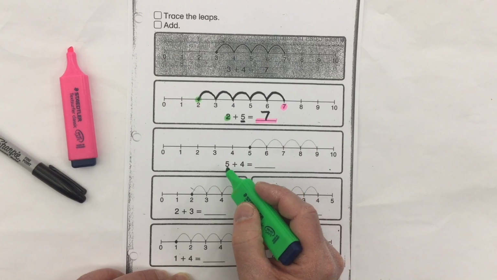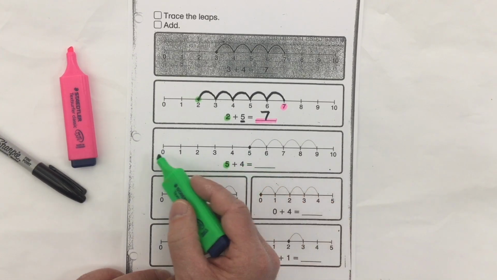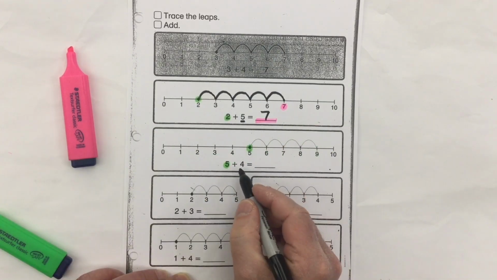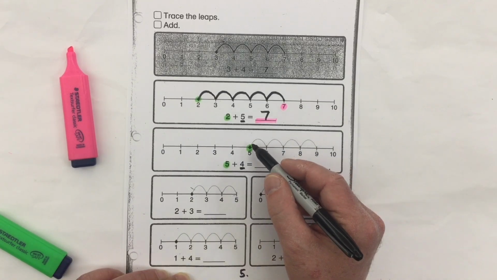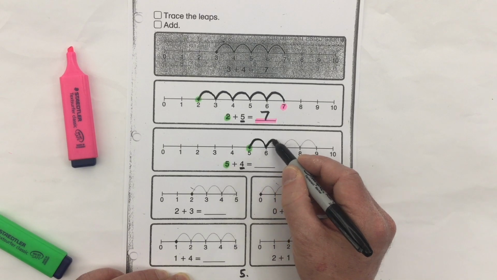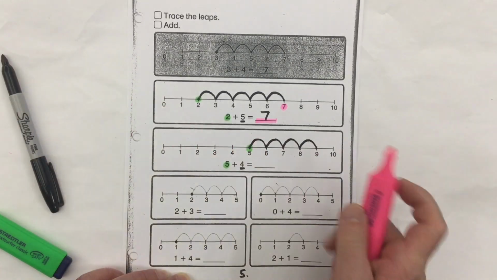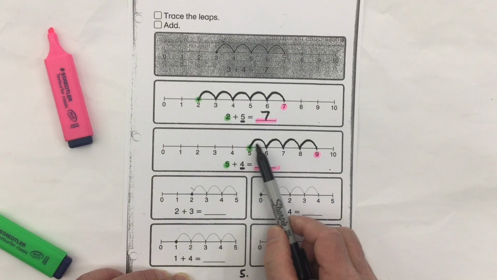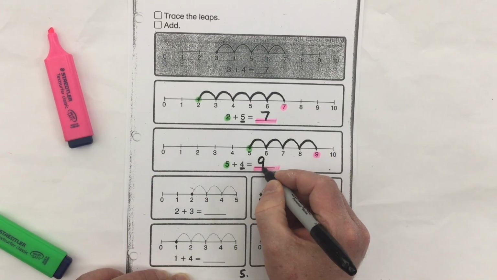Here we have a question that says 5 plus 4. 5 is our starting number, so we find 5 on our number line. That's where we're going to start. The second number, 4, is the hops. So we're going to take 4 hops away from the starting number of 5. 1, 2, 3, 4. The number we land on becomes our answer. So 5 plus 4 equals 9.